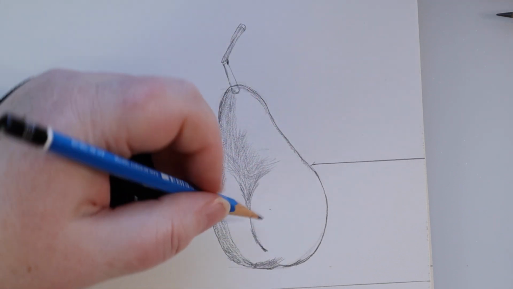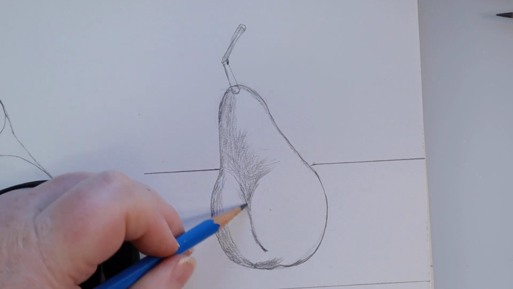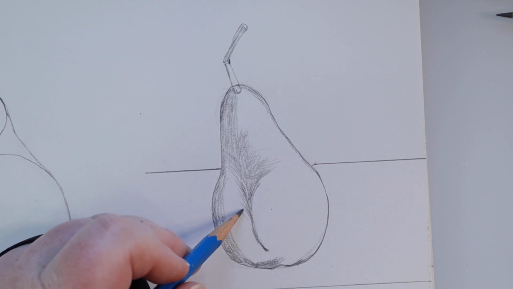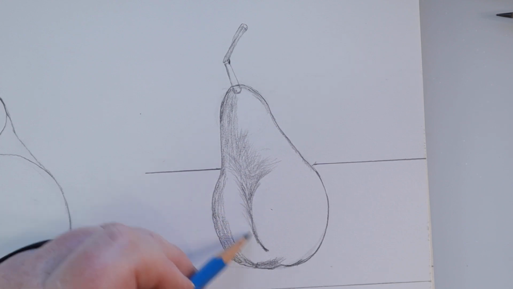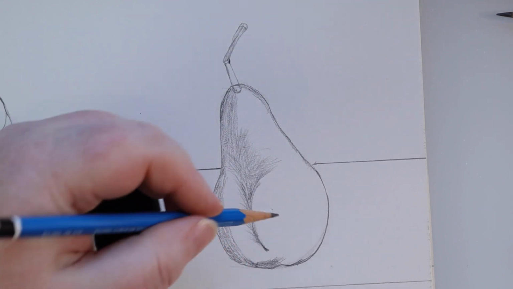Okay, so we're defining this little area here and just using strokes to define that.